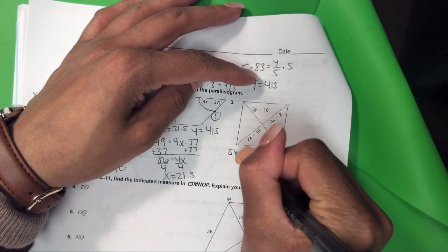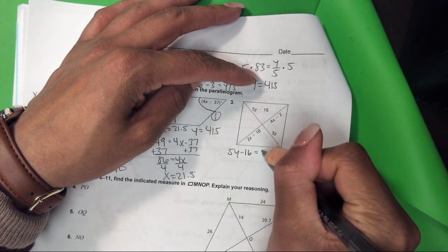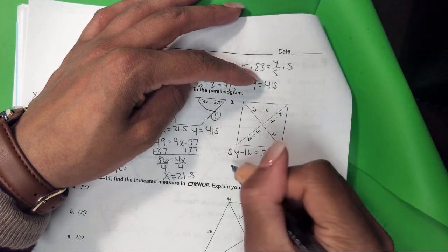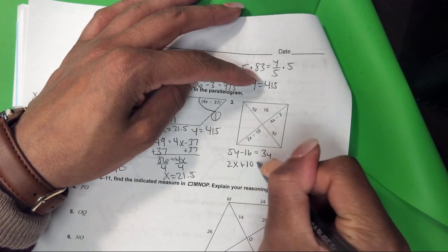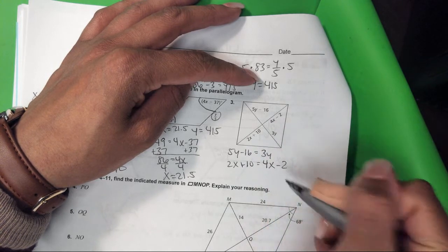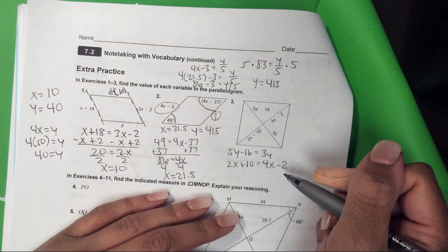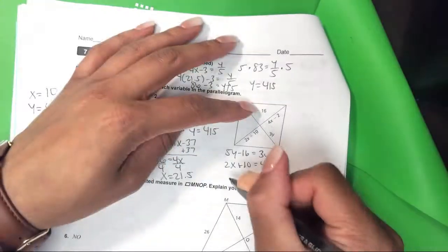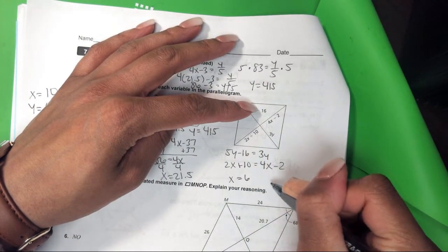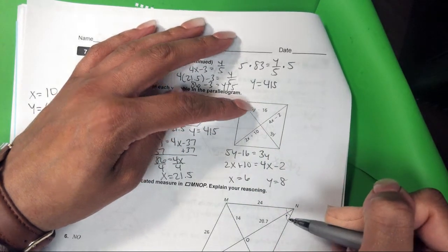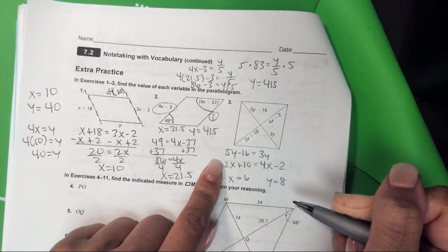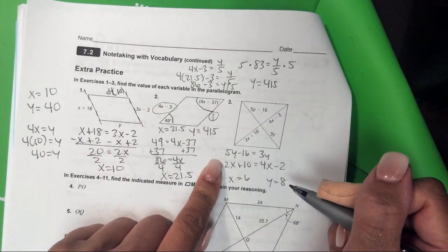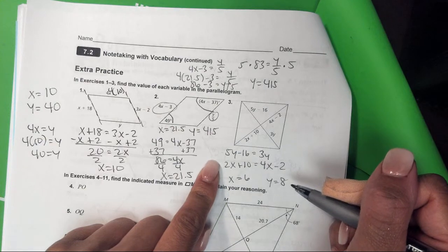So I have 5y minus 16 equal to 3y. And then I have 2x plus 10 equal to 4x minus 2. I'm sure you already know how to solve for x, and you should end up with x equals 6 and y equals 8 at the end of the math. I'm sure you understand how to get those two, and if you don't know how to solve for x and y, please come see me for after school tutoring.